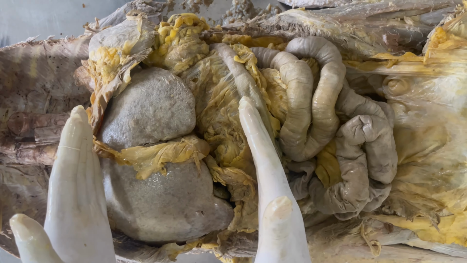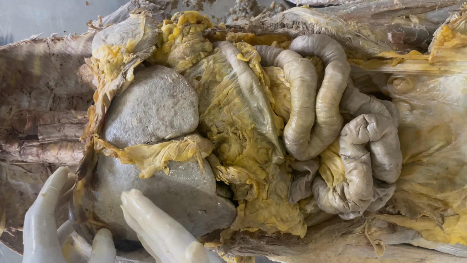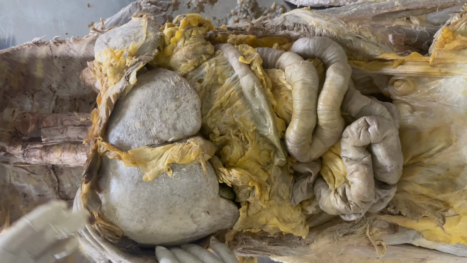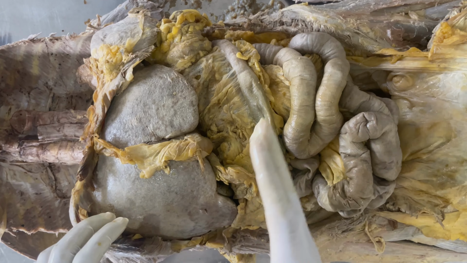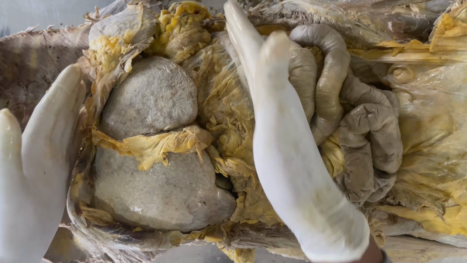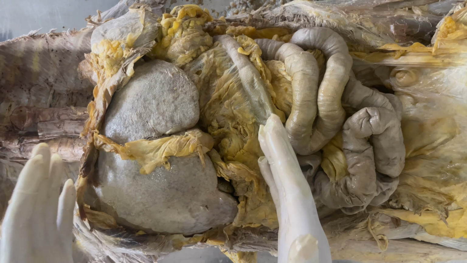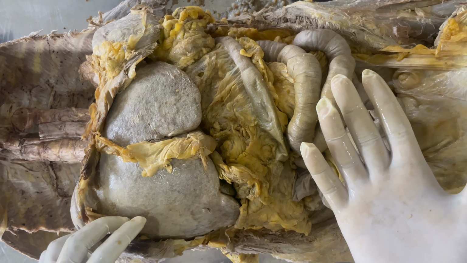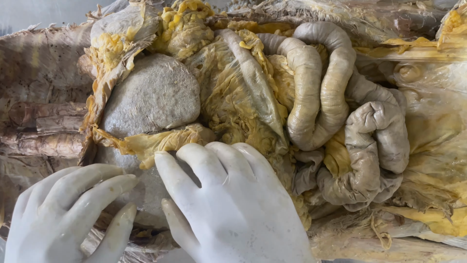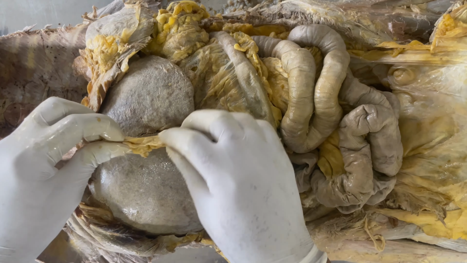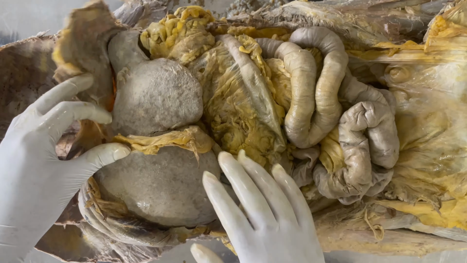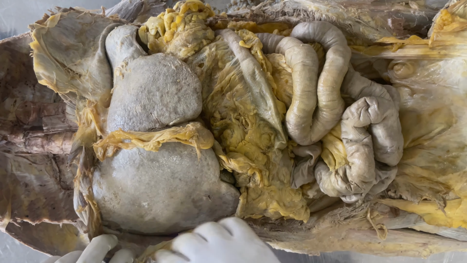So in between the transverse colon and the diaphragm we have the subphrenic space, also known as the peritoneal compartment. There are a total of 6 peritoneal compartments present between the diaphragm and the transverse colon. For that we have to see the liver and its ligament. This is the right lobe of the liver, this is the falciform ligament, and on that side we have the left lobe of the liver.